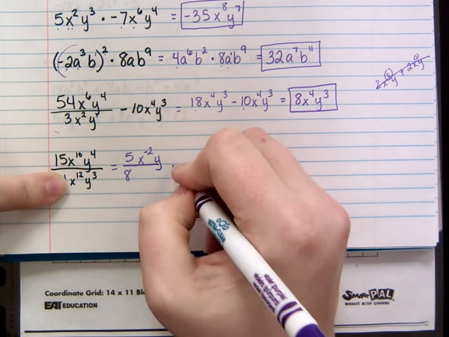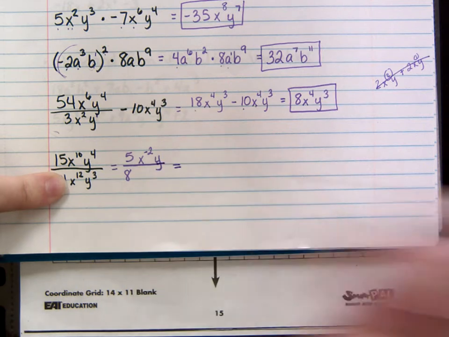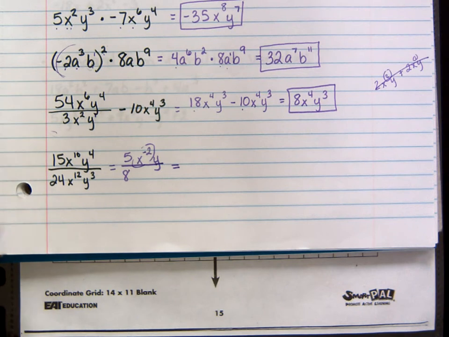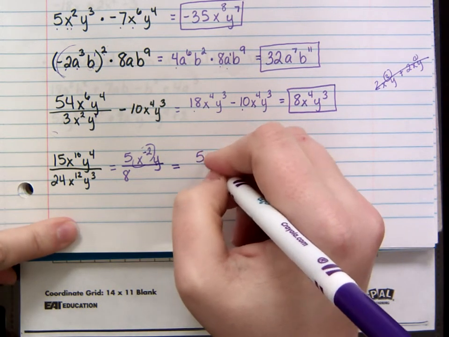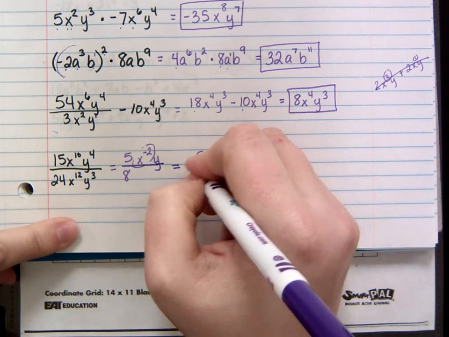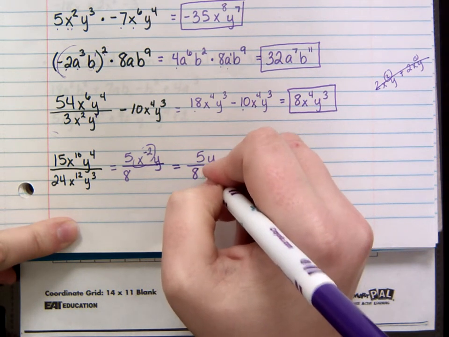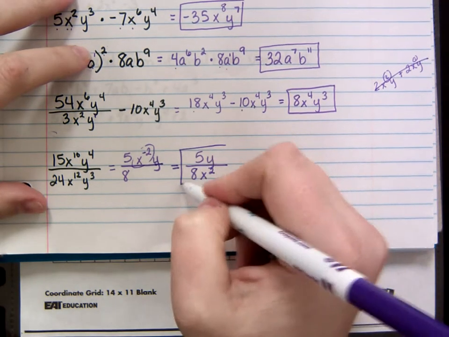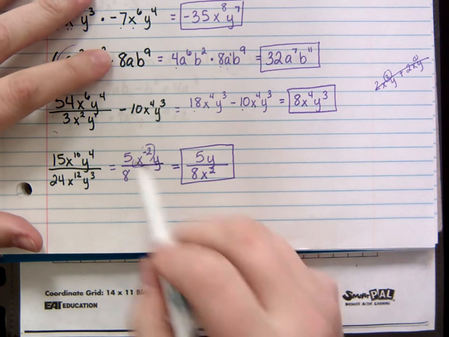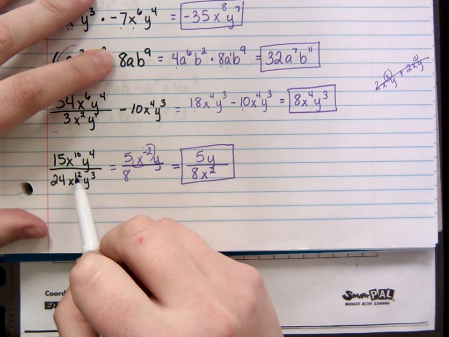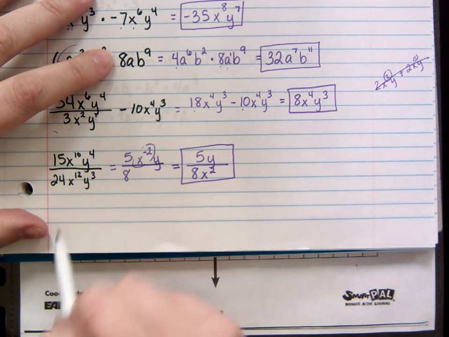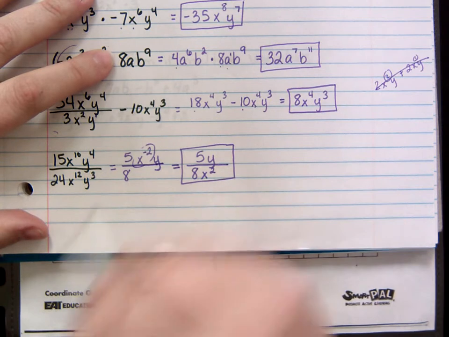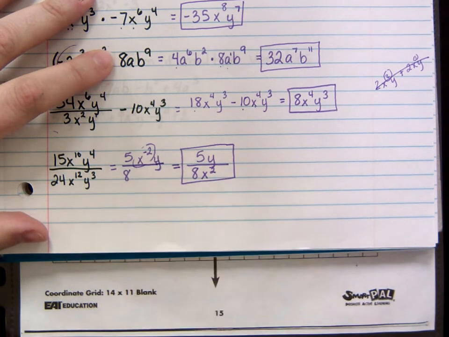Now, in order to completely simplify this, we have to move just this x term because that's the only one raised to a negative power. So my 5 and my y stay on the numerator, and I move my x to the positive 2 power to the bottom. Honestly, you can probably skip this step. If 10 minus 12 gives me negative 2, well, if you want to just go ahead, okay, that means I'm putting x squared on the bottom, you can do that. But if it helps you to see it, write it out.